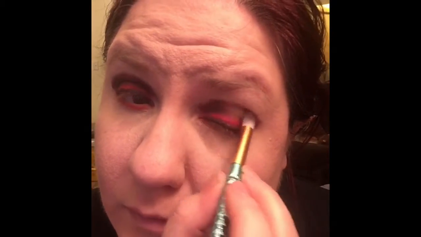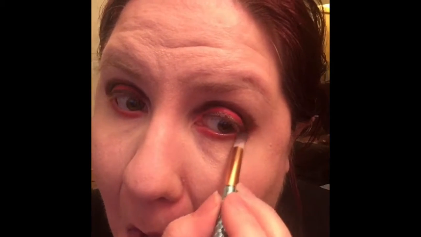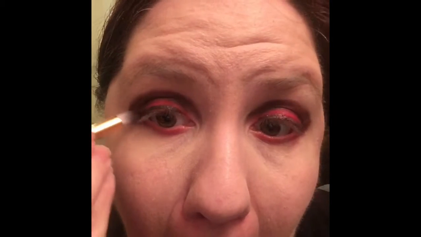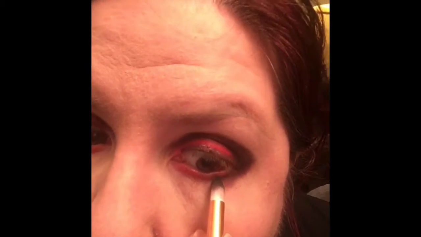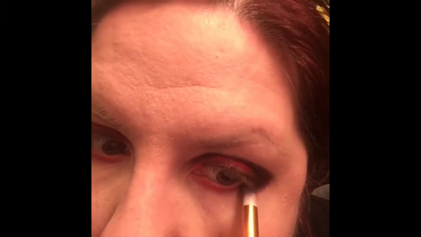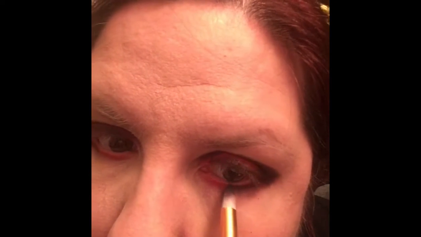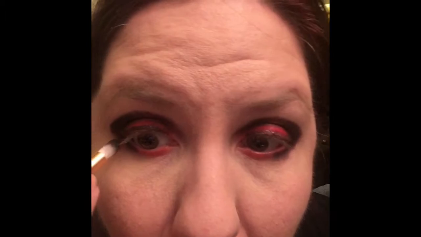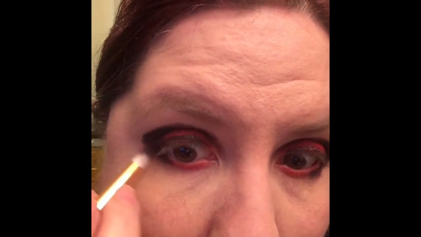You just want to go ahead and add the definition that you are looking for. Just tracing in with either a thin brush, or in this case a brush with a very fine point that I was able to use to thin the color and keep it well defined on the eyelid.